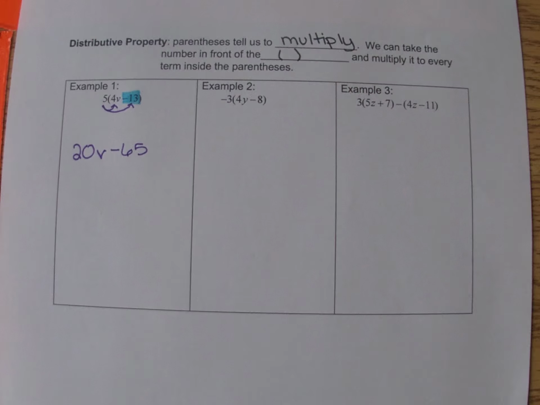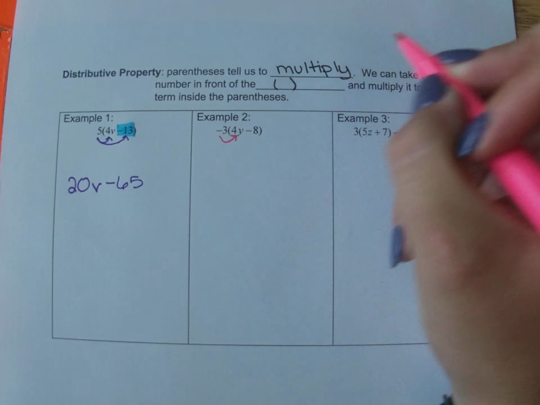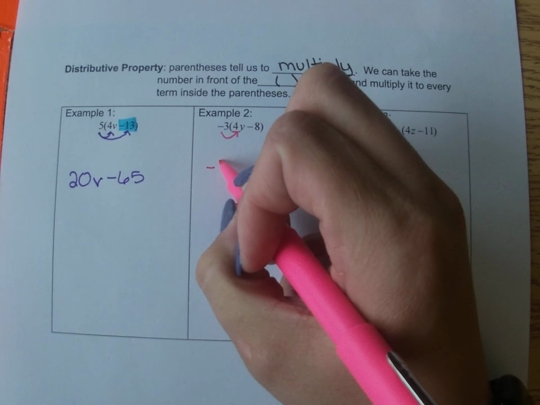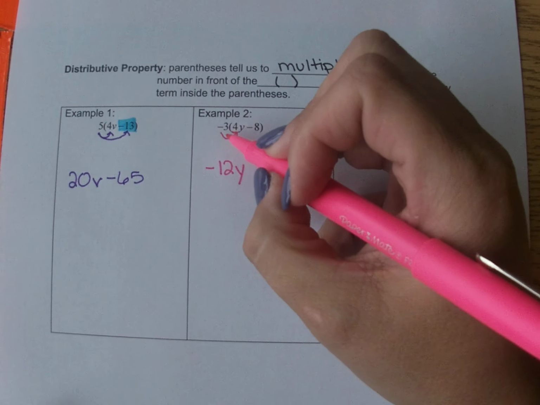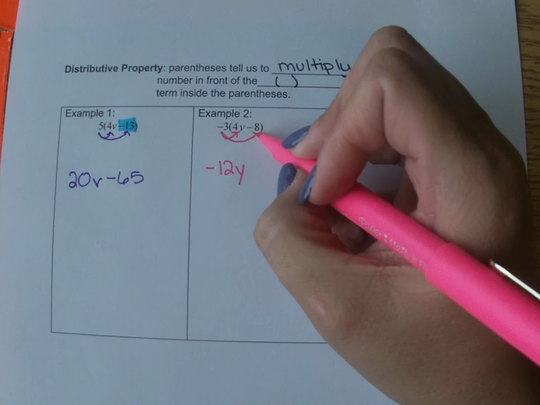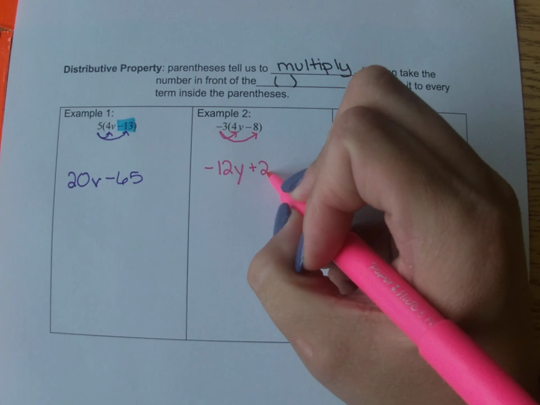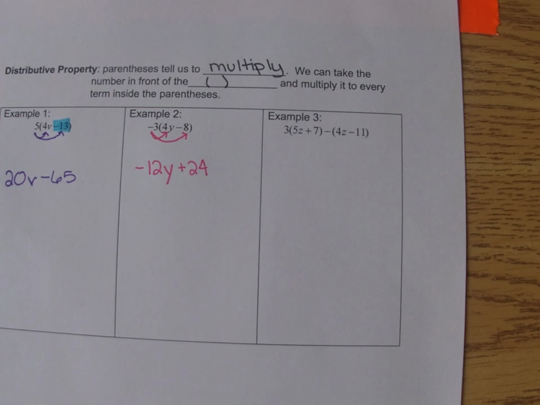I can also distribute a negative. So I can say negative 3 times a positive 4y. Negative 3 times 4 is a negative 12. All right, now again, when I look at this next one, I'm saying negative 3 times negative 8, and two negatives make that a positive. So I'll get a negative 12y plus 24.